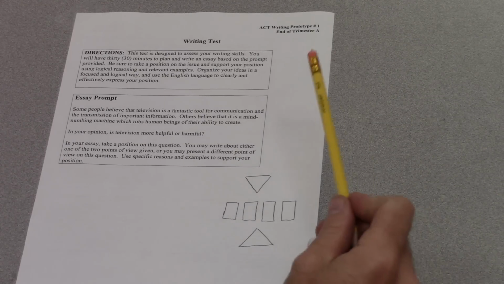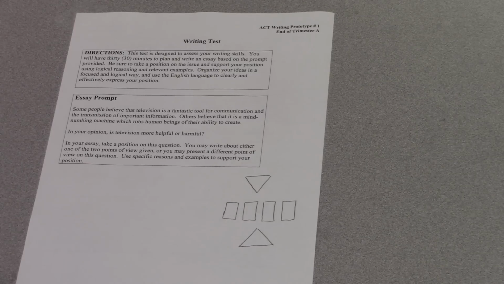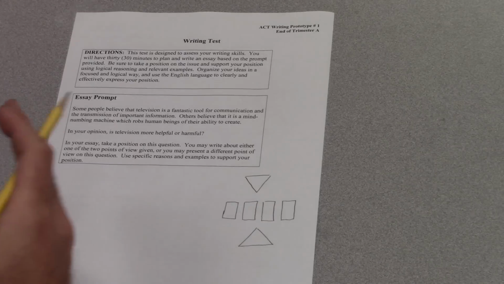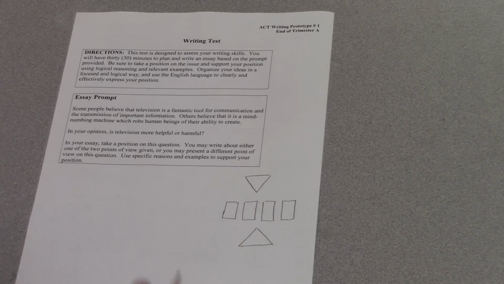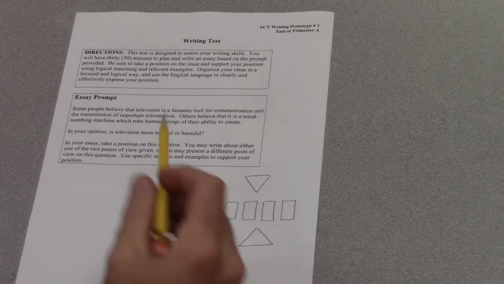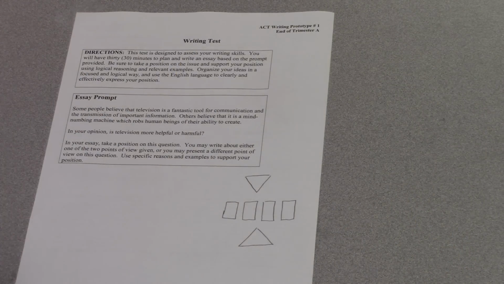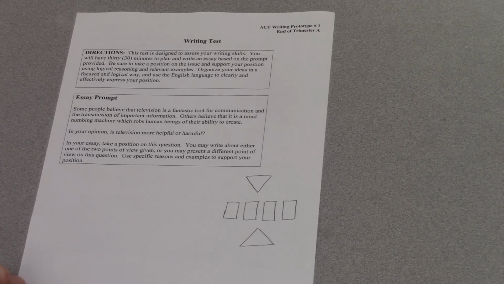All right, the writing test. This example will obviously not be the same topic you've been given, but it will give you an idea of what the topic is going to look like and how you're going to approach it. Here's the writing test. Here are your directions. This test is designed to assess your writing skills.